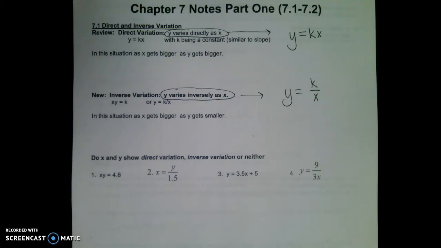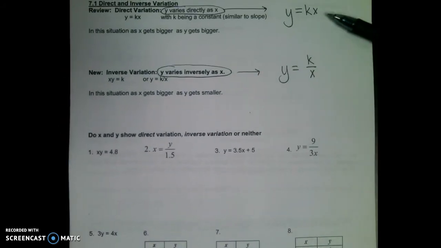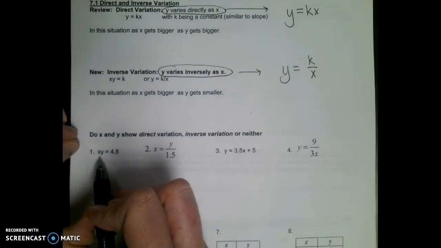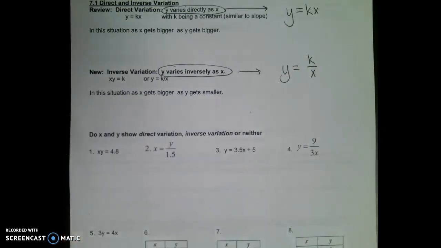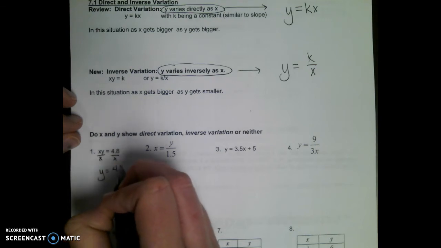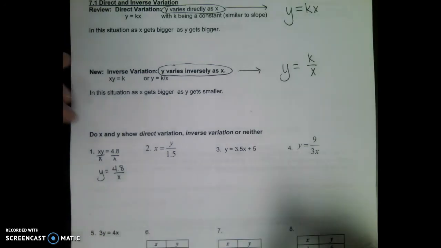So basically, on numbers 1 through 8, we need to decide, is this direct variation, inverse variation, or neither? We want to look for, do these equations look like y equals kx, or do they look like y equals k divided by x? So number 1, we really need it to be y equals to determine if it looks like direct or inverse. How would I get this to be y equals? Divide both sides by x. So y equals 4.8 divided by x. Does that look like direct or inverse? Inverse.